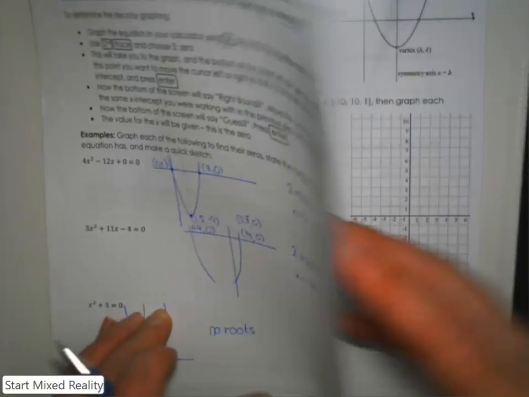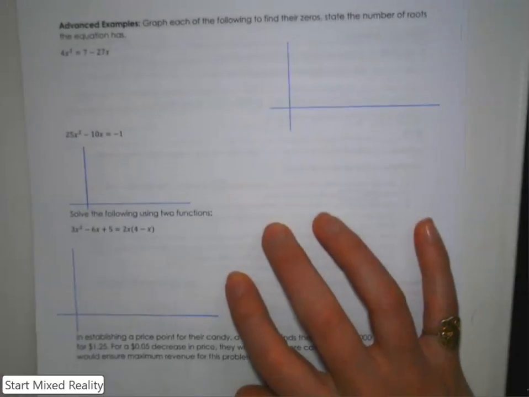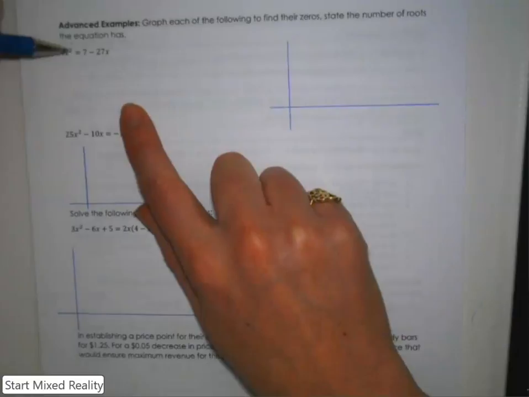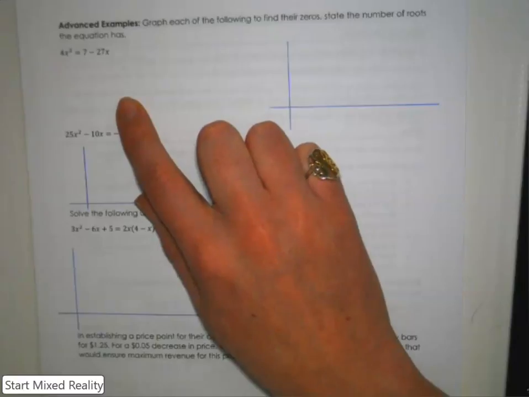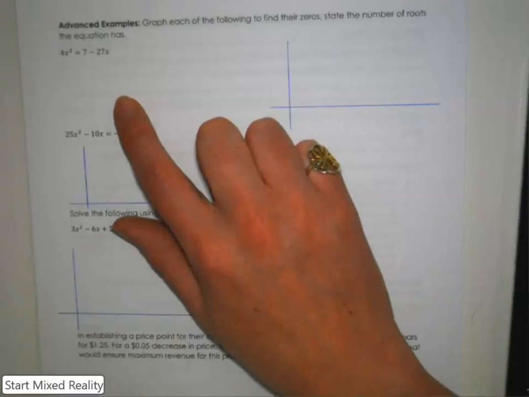Yeah, we do. Okay, so let's try some more advanced examples here. In this one we have 4x squared equals 7 minus 27x. The problem with this, like I mentioned in the last section, is that in order to solve any quadratic, we always have to have it set equal to 0.